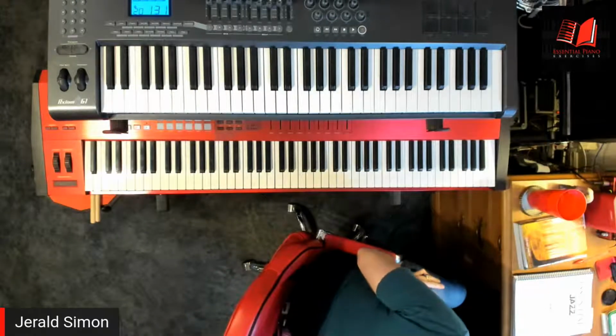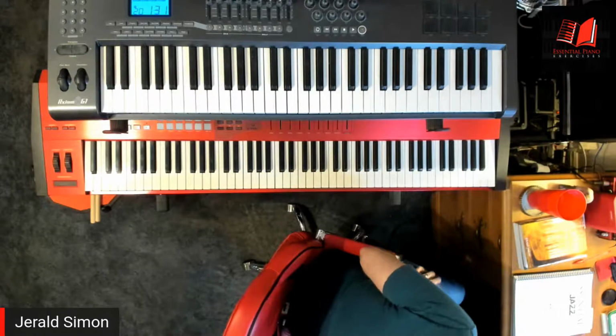Let me change the camera. Hopefully that was not too confusing. I tried to make it as simple as possible, but it's new for a lot of people because they've never learned the modes before. Modal jazz is something you can play around with.